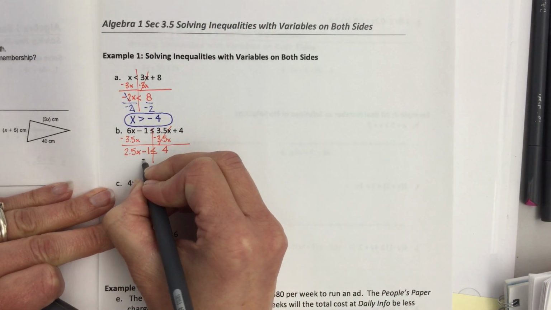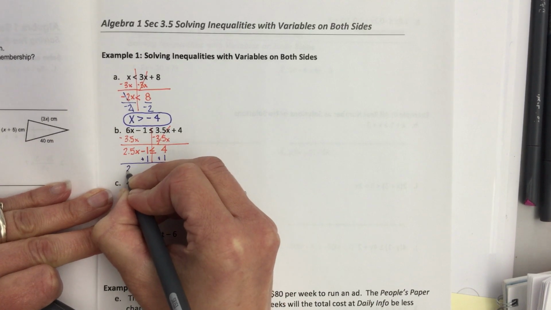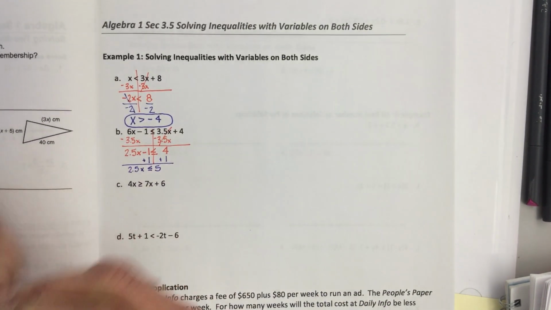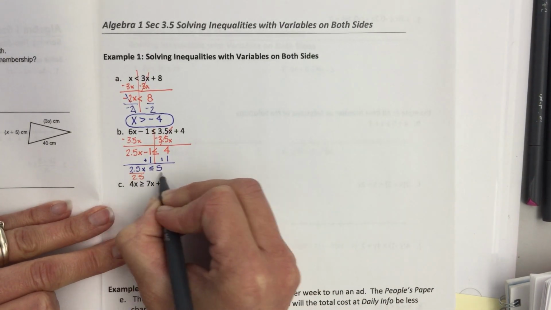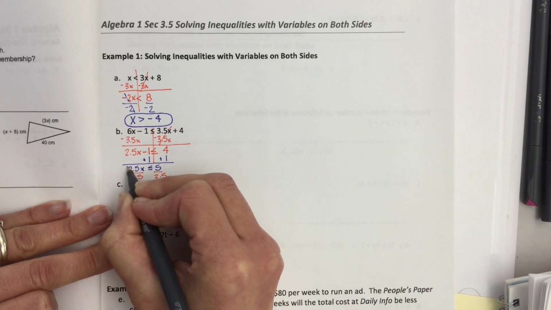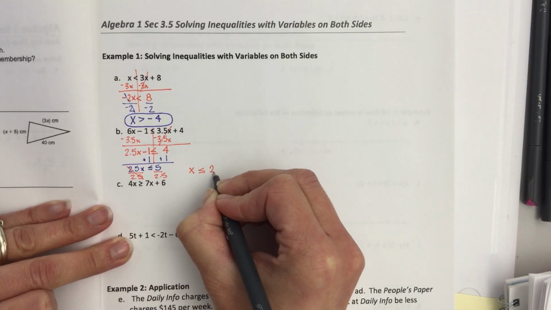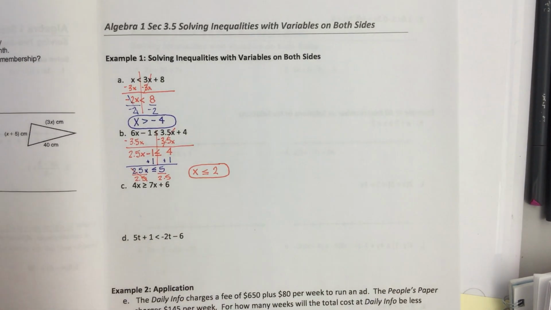Now to solve this, I would add the 1 to both sides. I get 2.5x is less than or equal to 5. Divide both sides by that 2.5. X is less than or equal to 2. That's your answer.